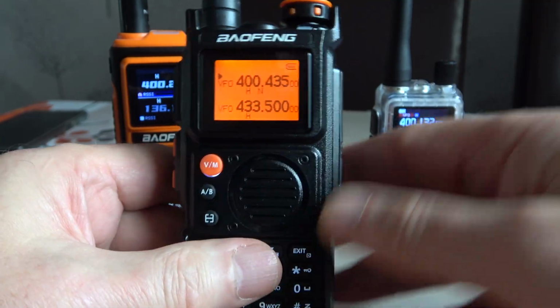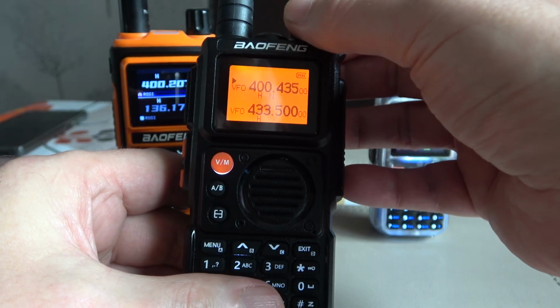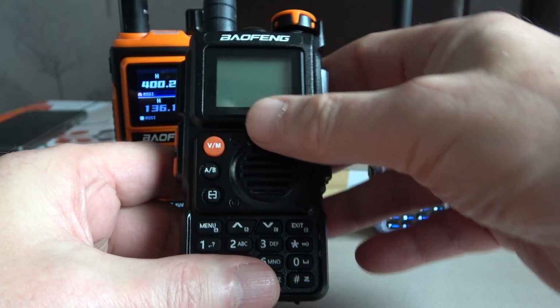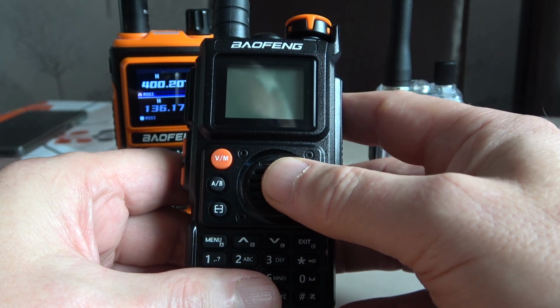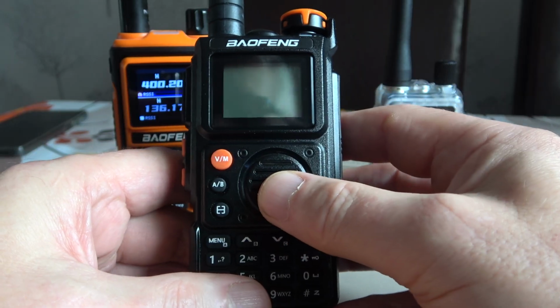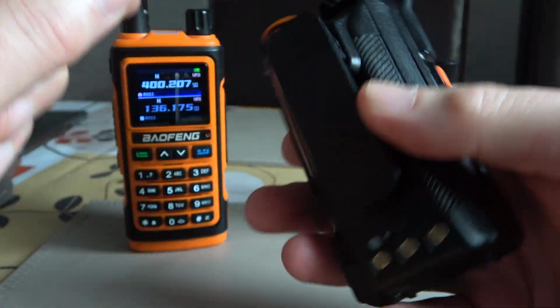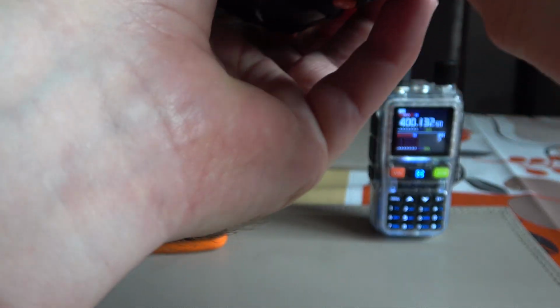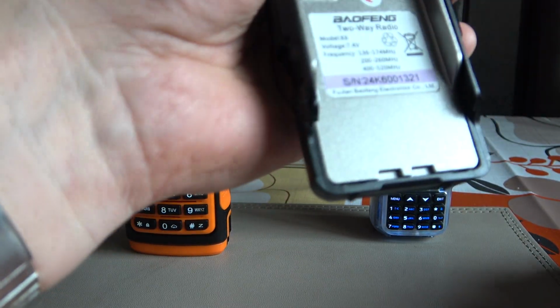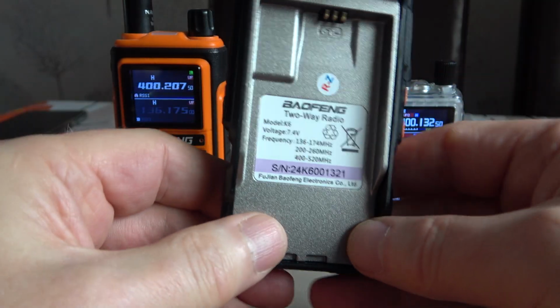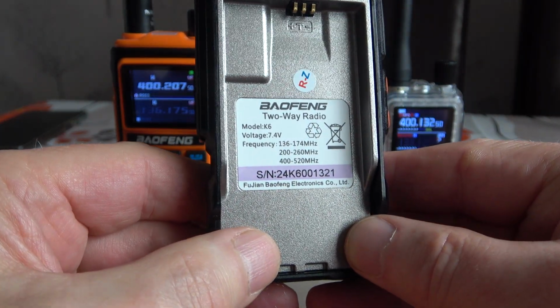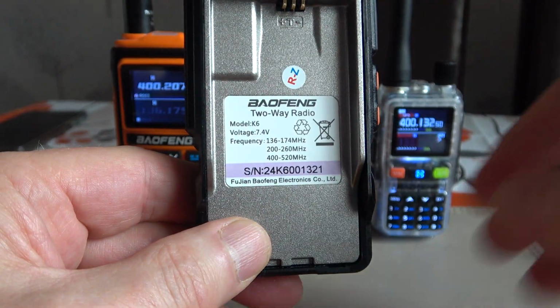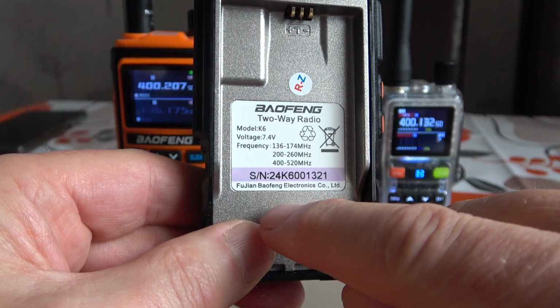So in the case of the little K6 here, if we're wondering what bands my radio actually covers, the easiest way to find that out is to remove the battery. If we take the battery out and look on the radio body itself, not on the battery, we will find a sticker.